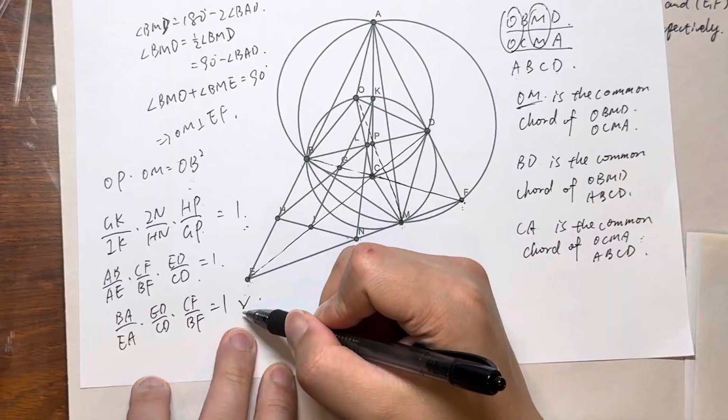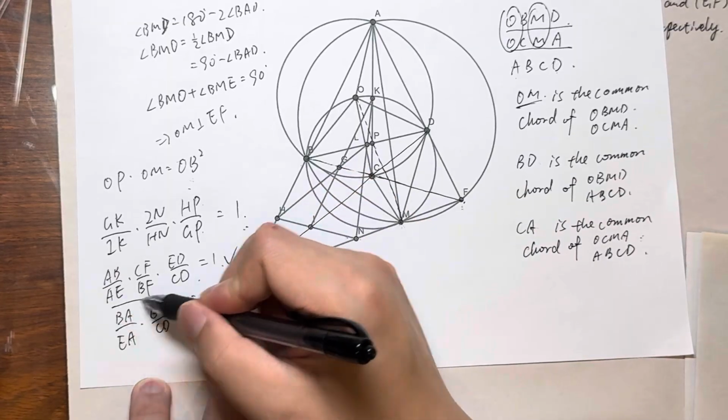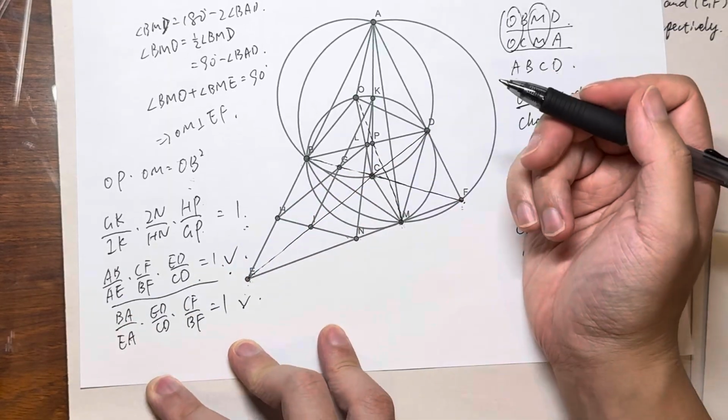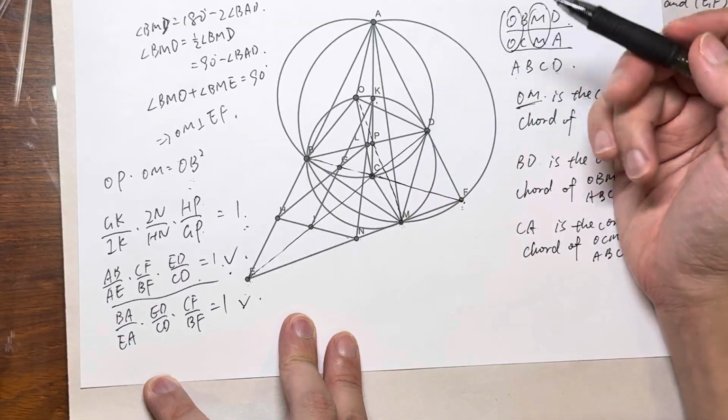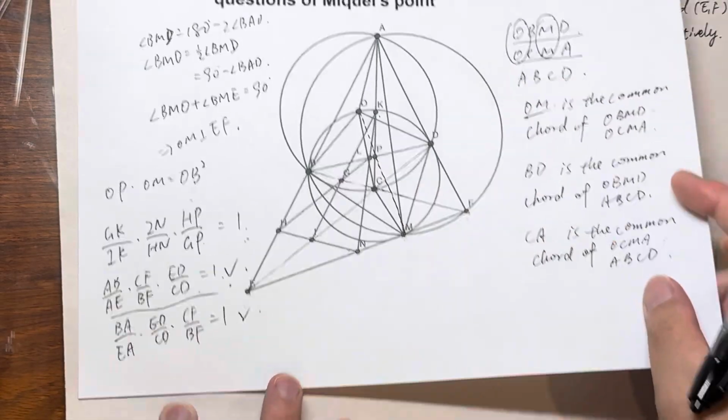Because this is valid, that means the product is true. They're the same. Therefore, K, L, N are collinear. Okay?